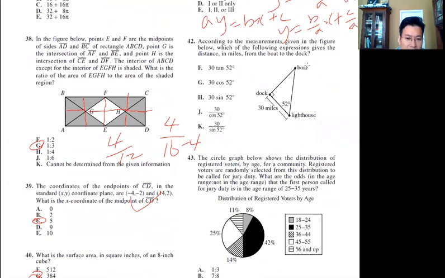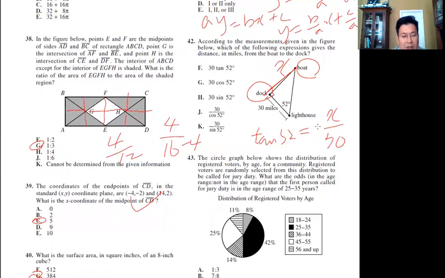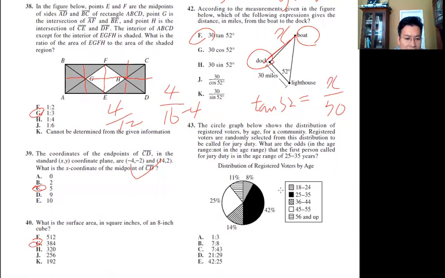According to this, which of the following expressions gives the distance in miles from the boat to the dock? Boat to the dock, so this height. Tangent, right? Because it's opposite over adjacent, and this is x. So tangent 52 equals x over 30. So because of that, x is 30 times tangent 52.